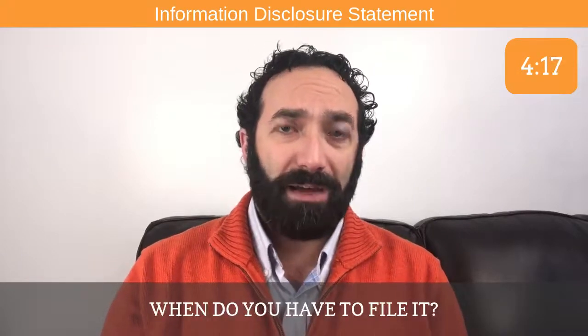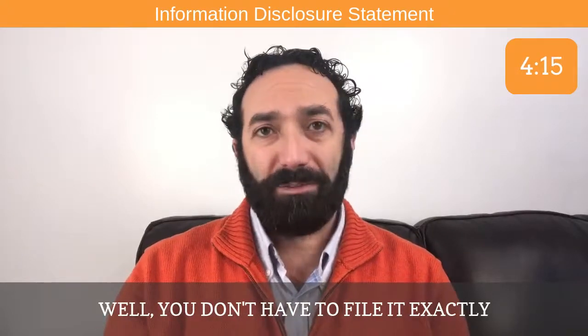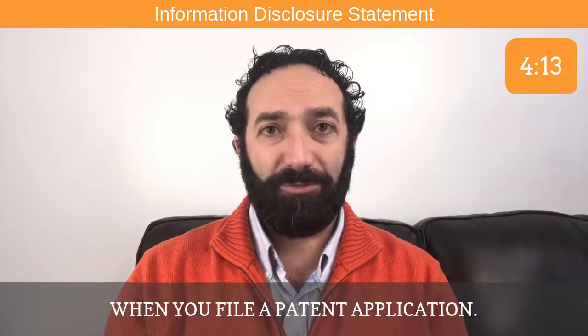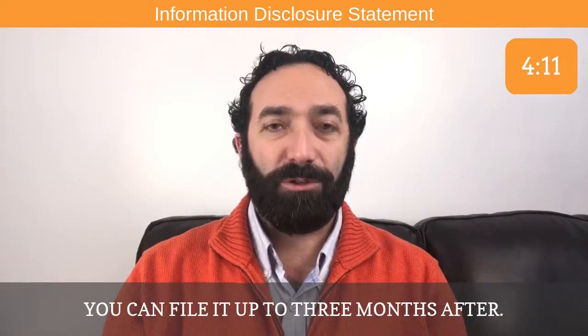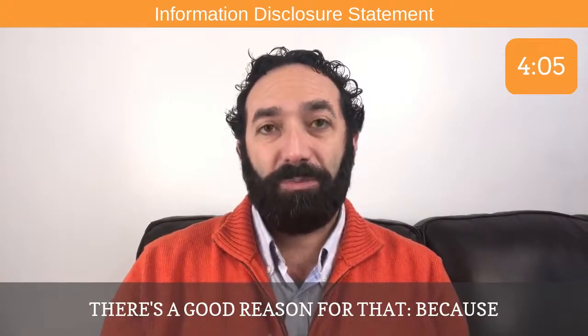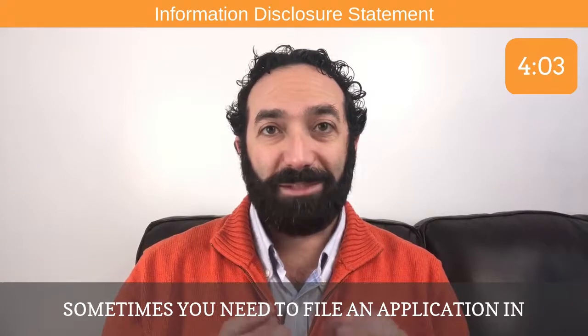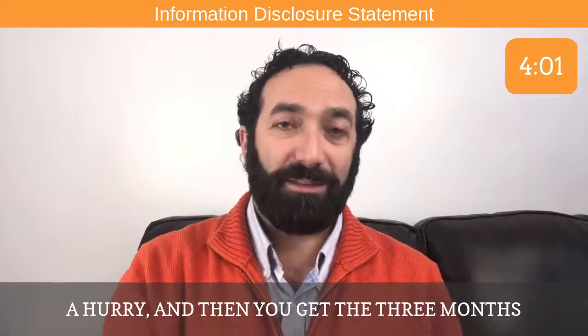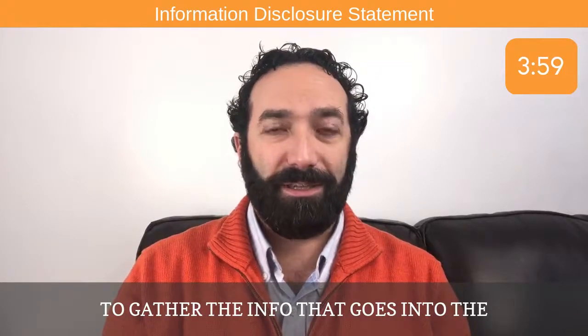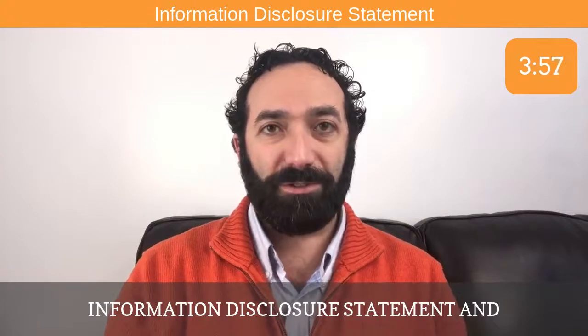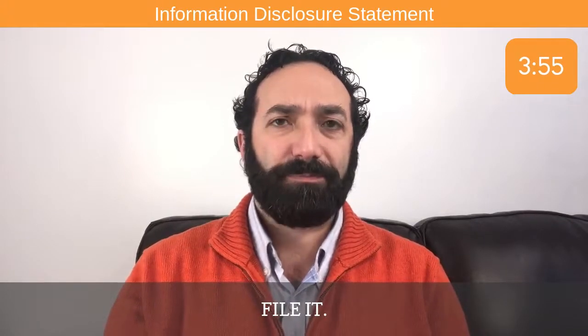Now, when do you have to file it? Well, you don't have to file it exactly when you file a patent application. You can file it up to 3 months after. And, well, there's a good reason for that, because sometimes you need to file an application in a hurry, and then you get the 3 months to gather the info that goes into the information disclosure statement and file it.